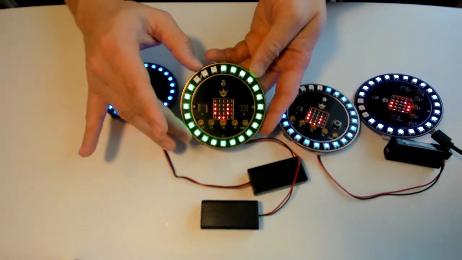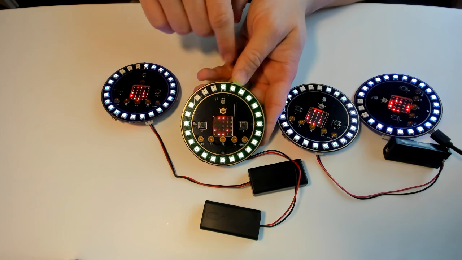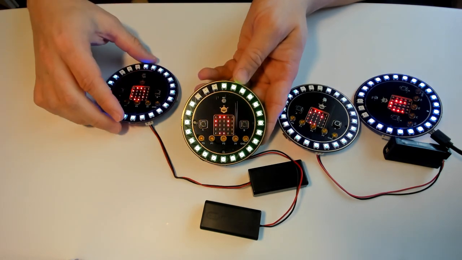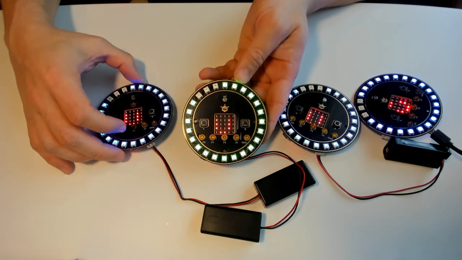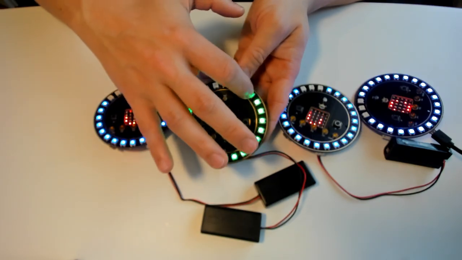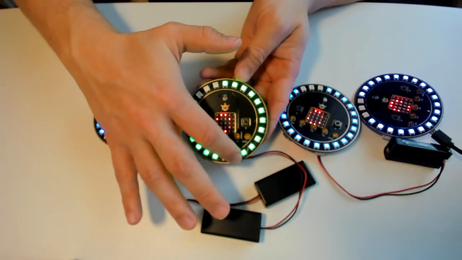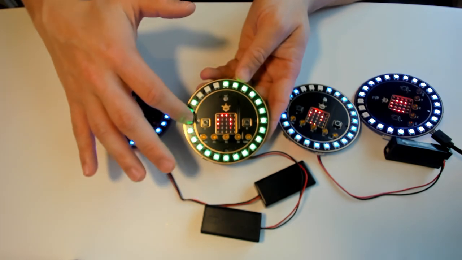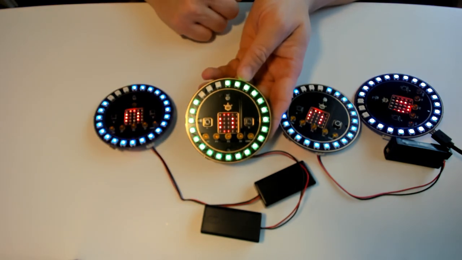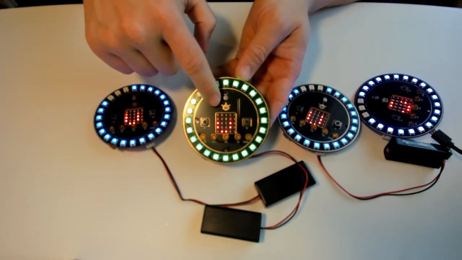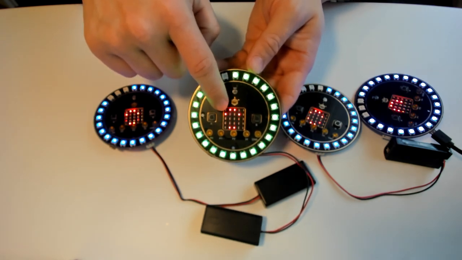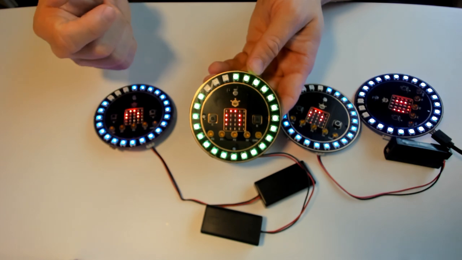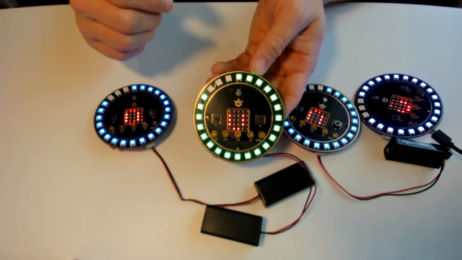So the color of the LEDs is green. So this one is the leader. The others have blue color on the LED. And we can see that it took a long time, so many terms, to actually decide which one of them would be the leader of the cluster. Now in the center we can see that there is the number 0. So this represents the current value of the cluster.